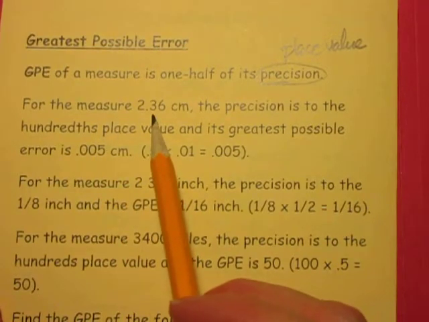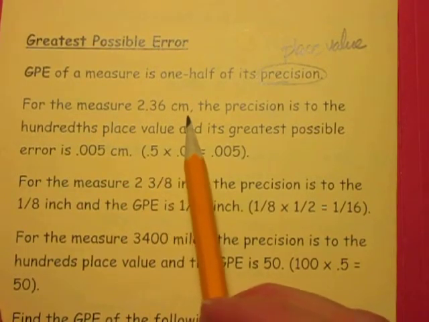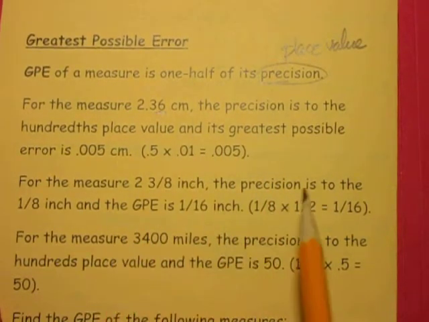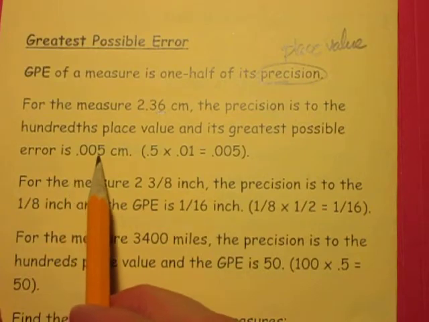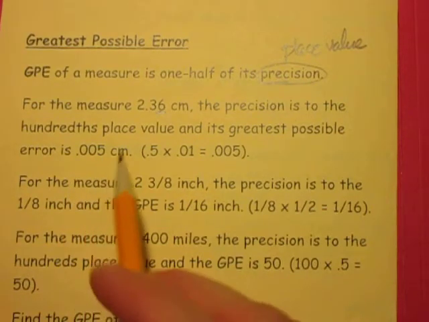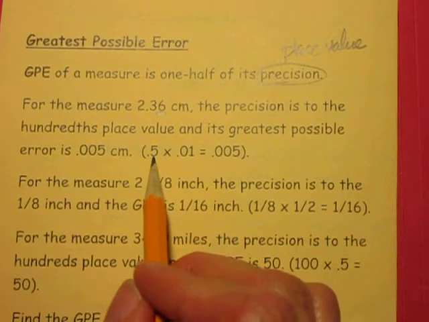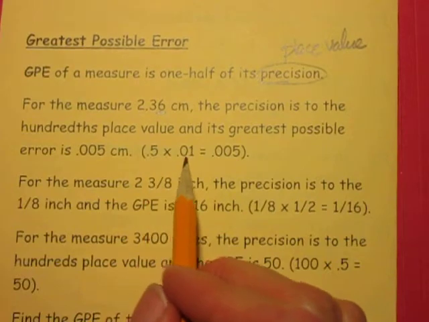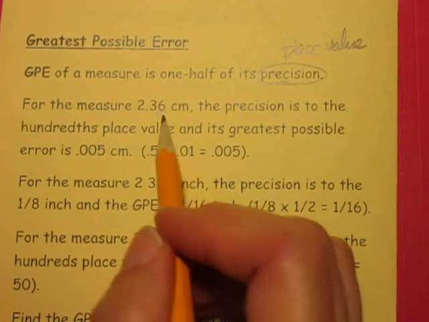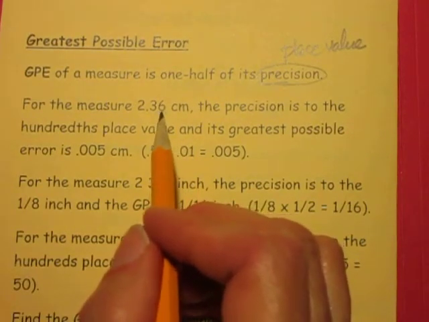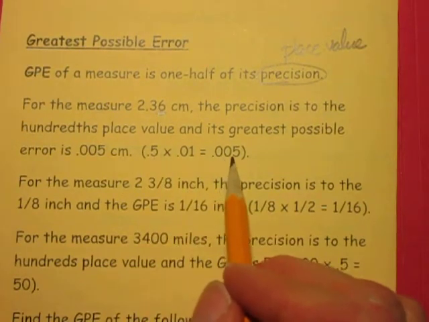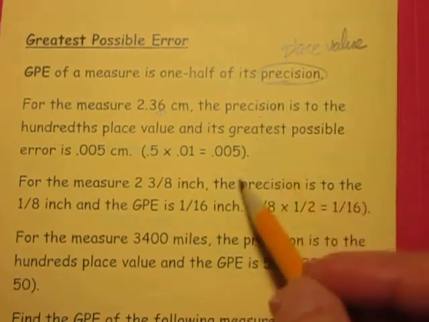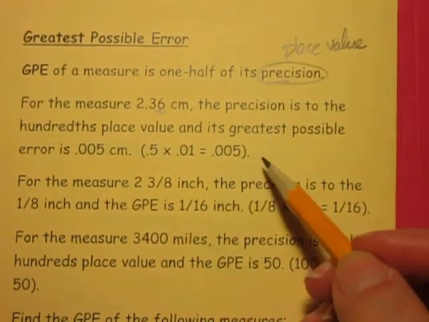For the measure of 2.36 centimeters, the precision is to the hundredths place. We can see that there. And its greatest possible error is 5/1000ths of a centimeter. You're like, how did we get that? You're basically looking at half of the place value that is the precision. So in other words, 0.5 times 1/100th, being it's precise to the hundredths place, would give us 5/1000ths of a centimeter. I'll explain what this all means in just a bit. Right now I really want to focus on how you calculate it.